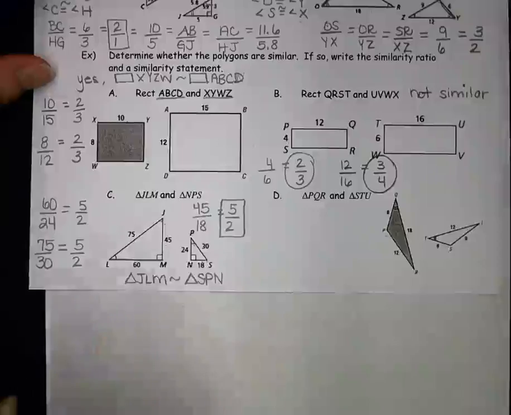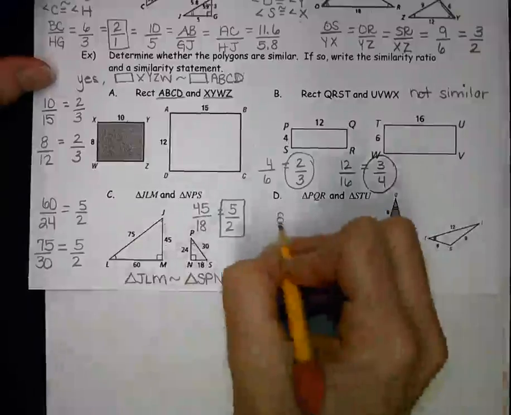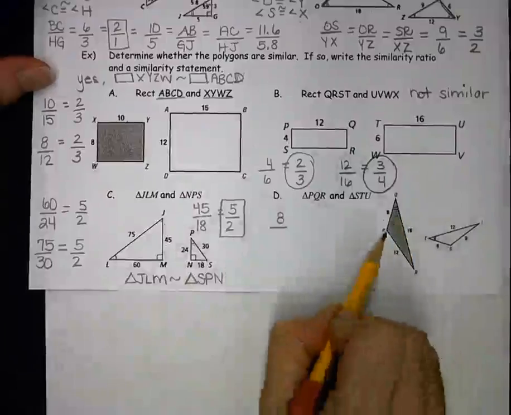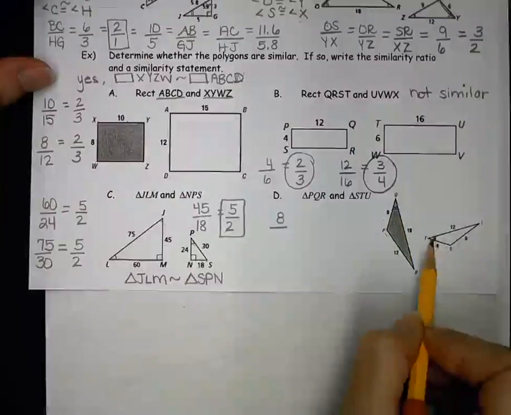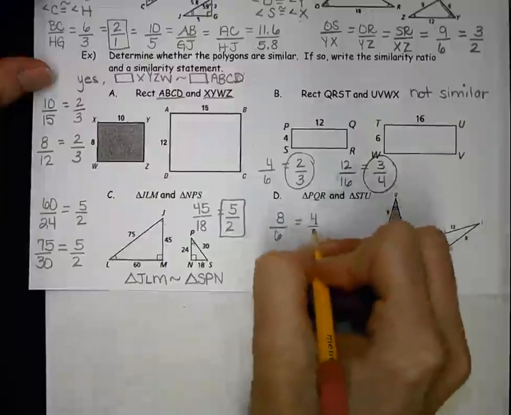So what I'm going to first do is take a look and start with 8. 8 is between the double marked angle and the angle that's bigger than 90. So between the double marked angle and the angle bigger than 90, we have 6. Reduced would be 4 over 3.